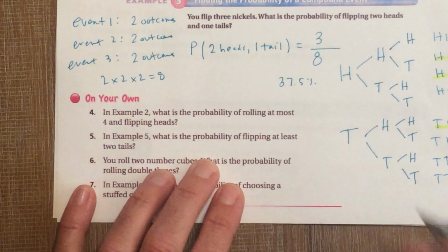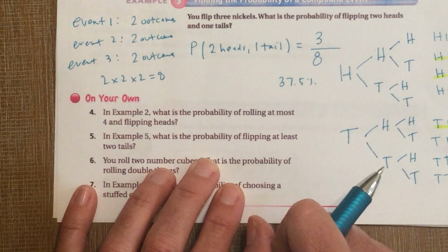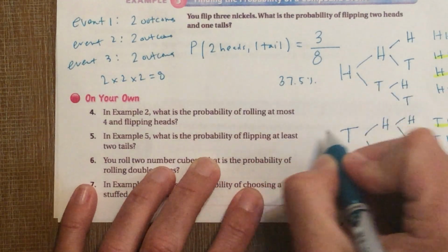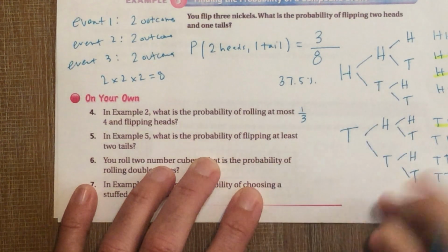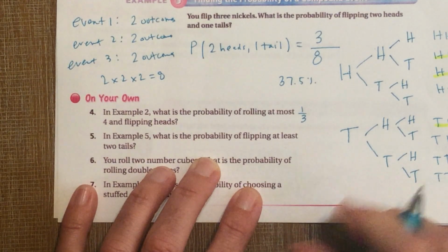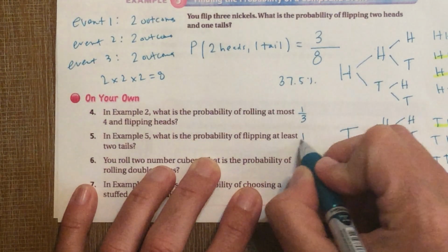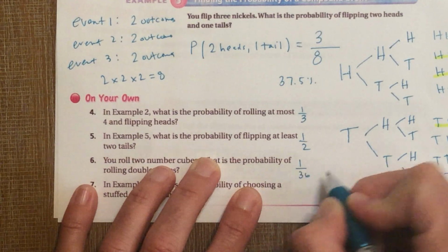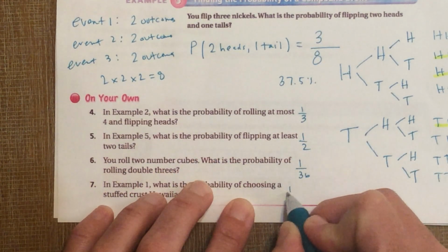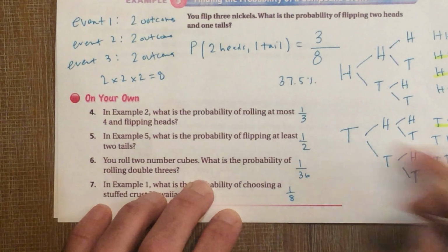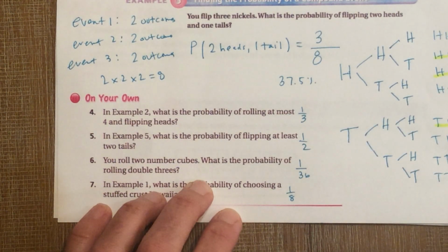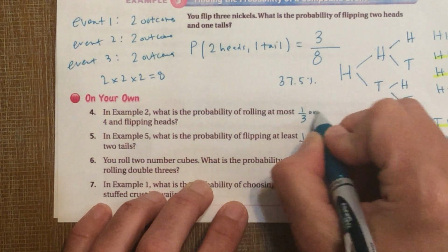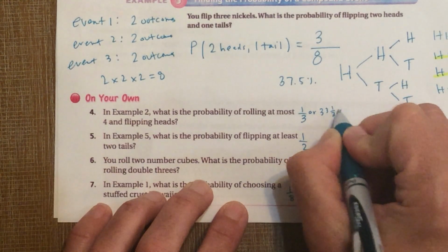So question 4, the probability of rolling at most a 4 and flipping heads. This one was 1/3. Question 5 was 1/2. Question 6 is 1/36. And question 7 is 1/8. Of course, these can all be written as percentages. Also, this is 33⅓%.